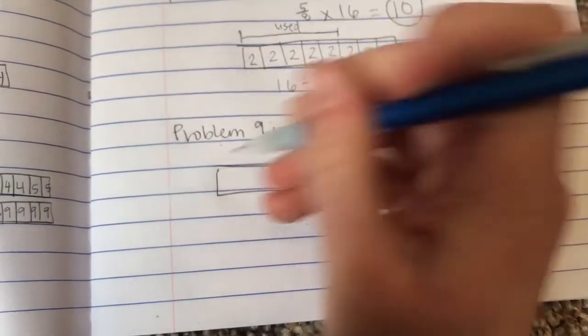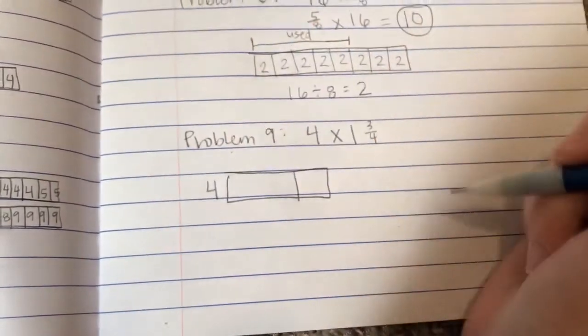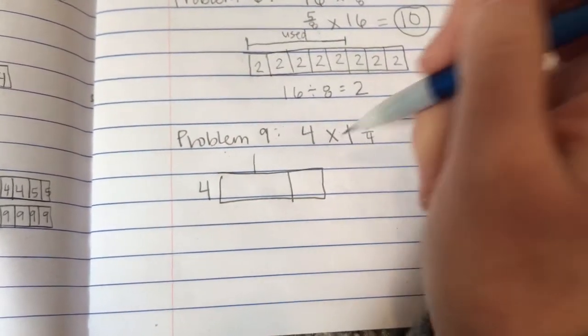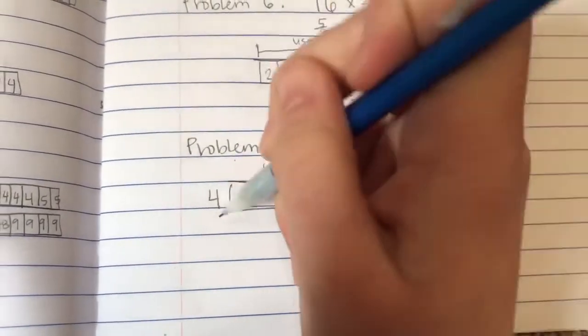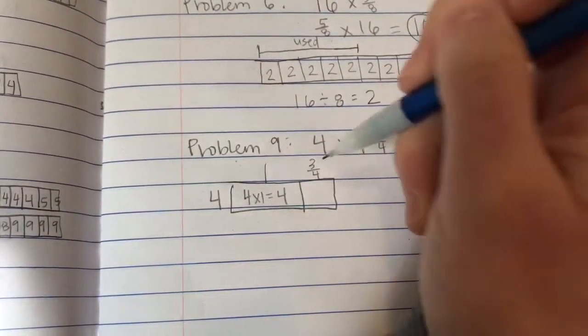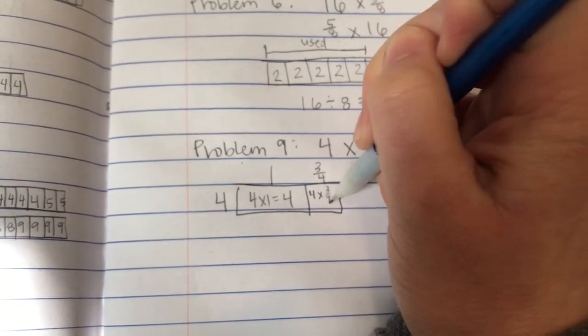So I draw my box and separate it like that. My whole number goes over here, so I have 4 times 1, which is my whole over here, and my fraction, 3/4. In this box, I have 4 times 1, which we all know is 4. And in this box over here, I'm going to write it really small, I have 4 times 3/4.